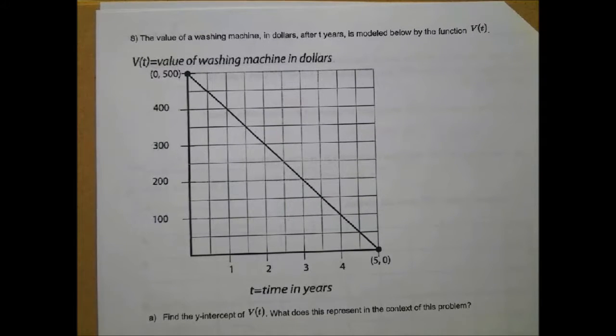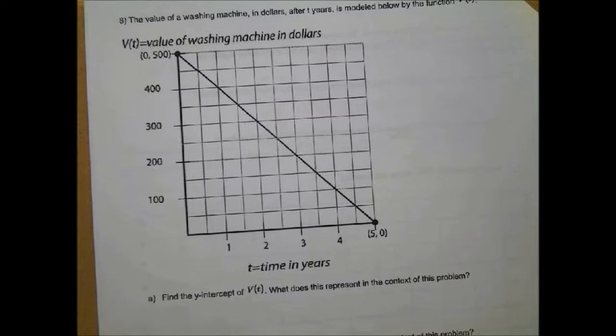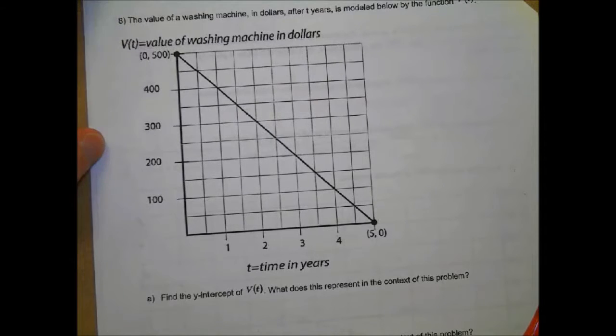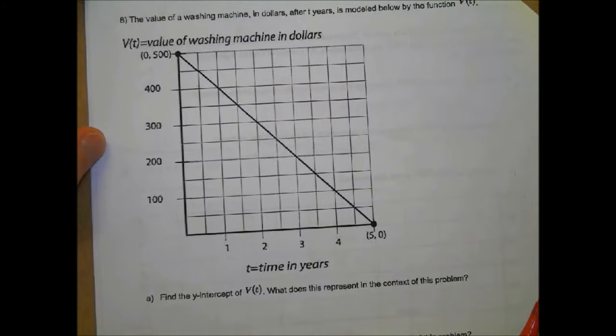So, Erica, letter A, can you tell me what the y-intercept is for this particular graph? What is the y-intercept? Or where does the line cross the y-axis? At what point? In the middle of like 200.